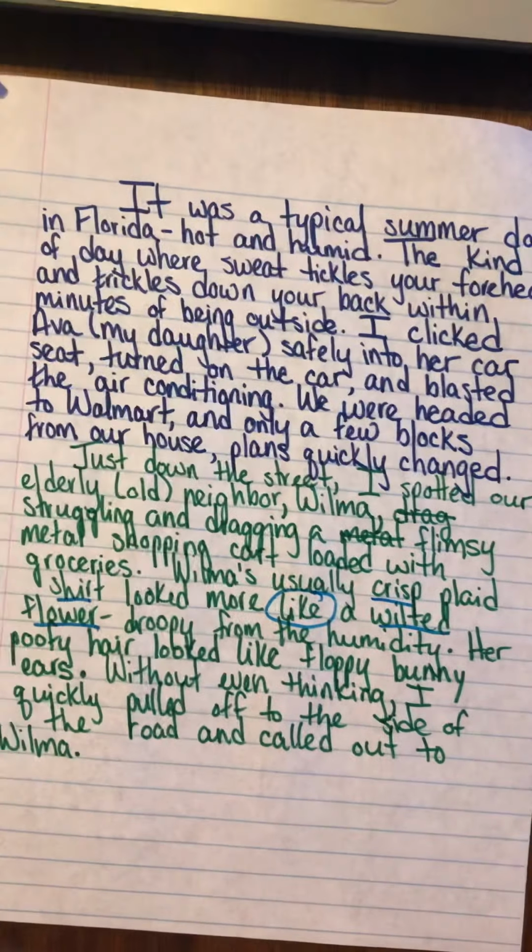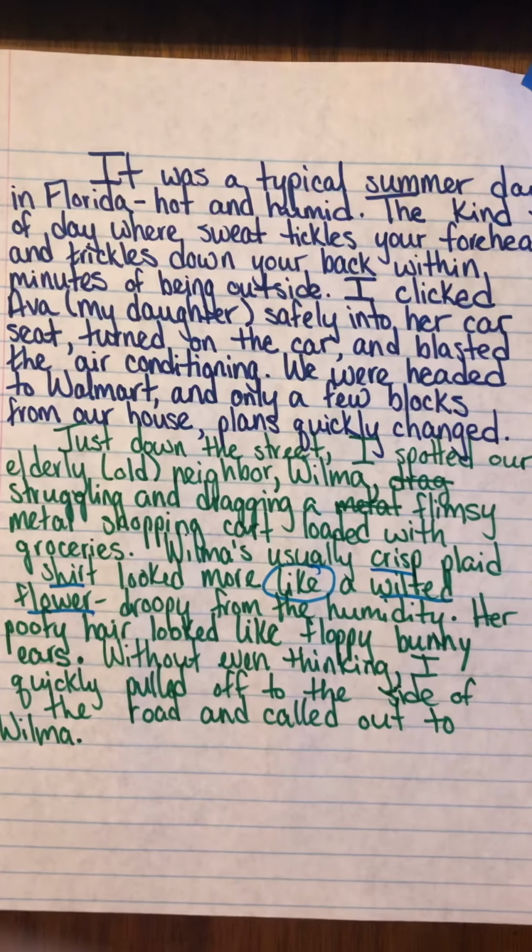Your job today is to write your middle main idea using similes. Happy writing!